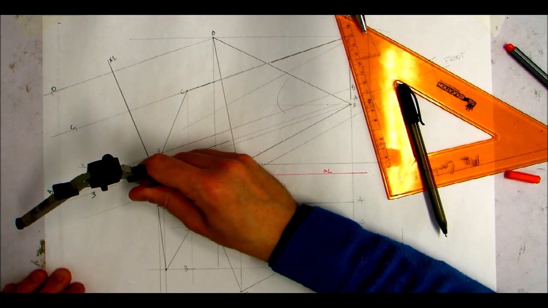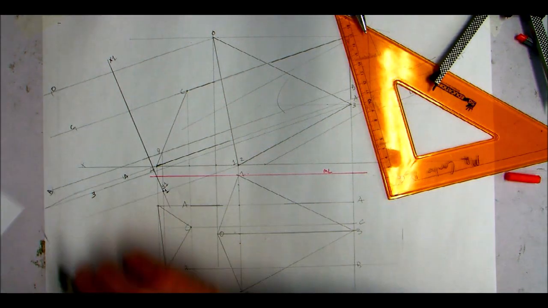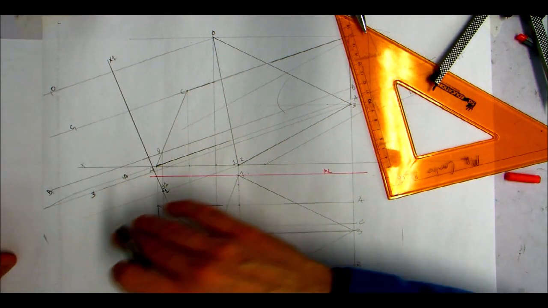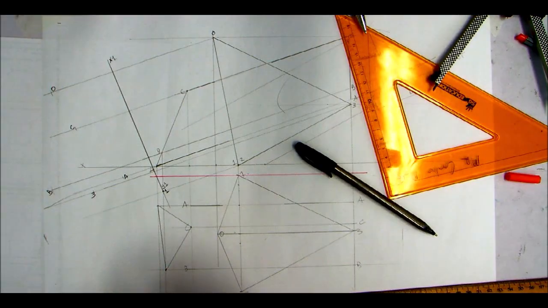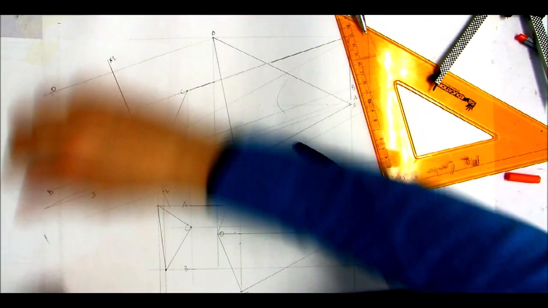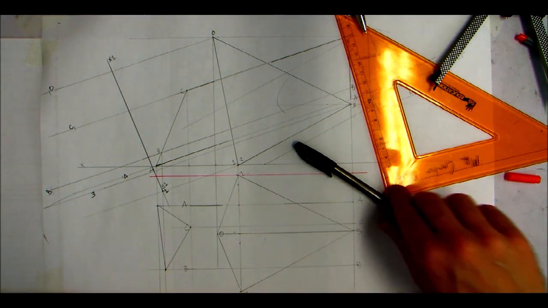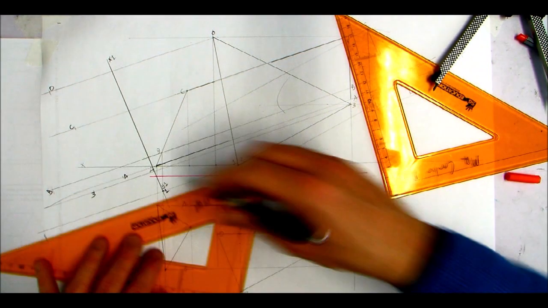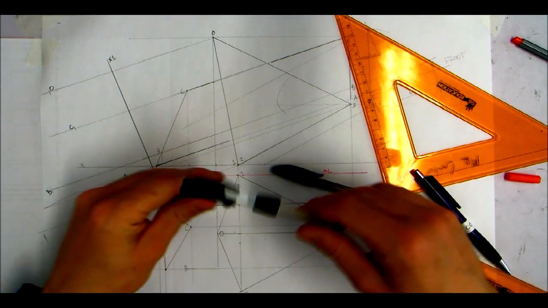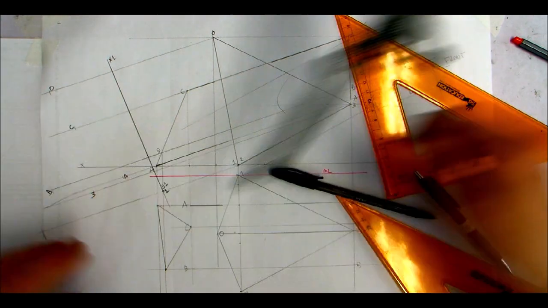Just unlucky enough to run off the page. Double check that distance one last time and draw it in there. And that is point 2.